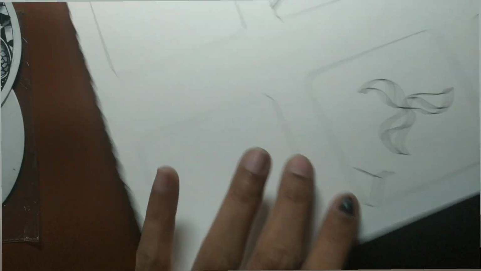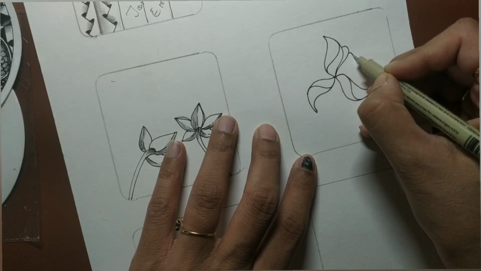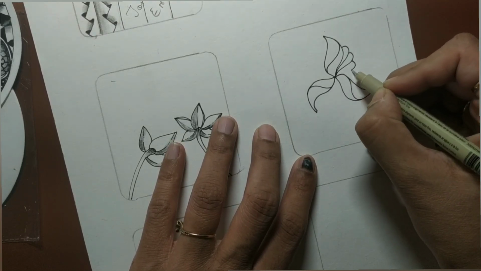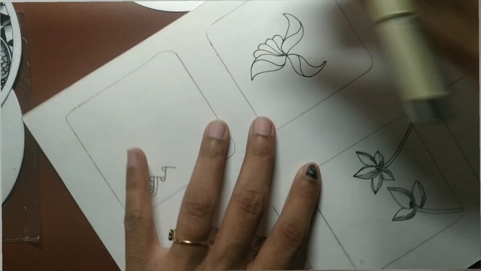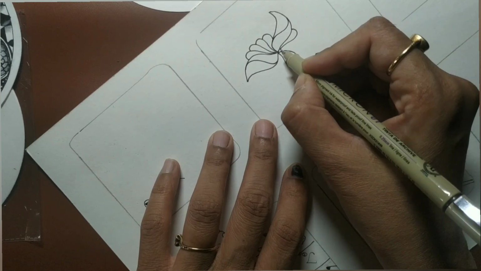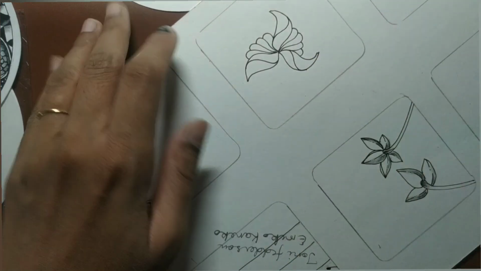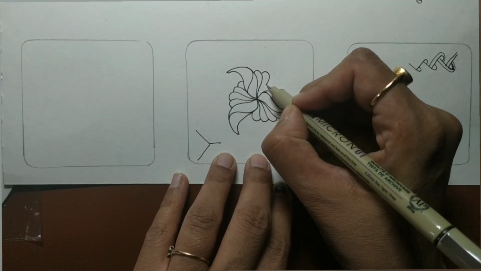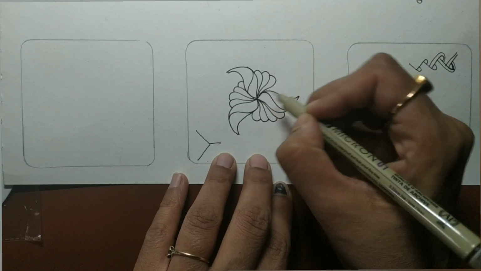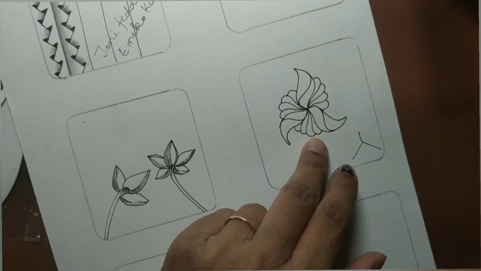That was the second step. And then I'm just going to add a few more nice petal shapes in between each of these leaves. You can make them thick, or very thin ones, whichever way you feel like. Add nice curves. So that's the tangle Ayame.